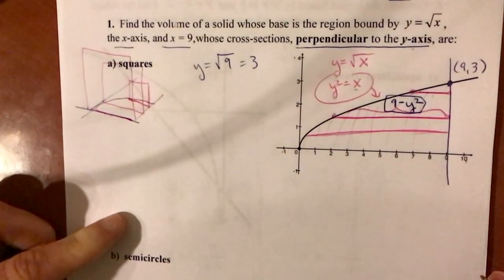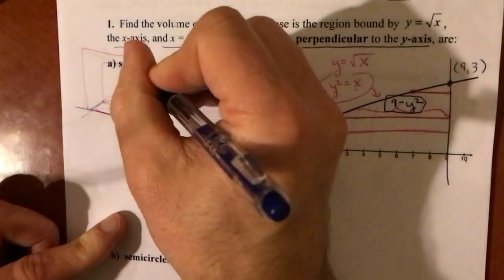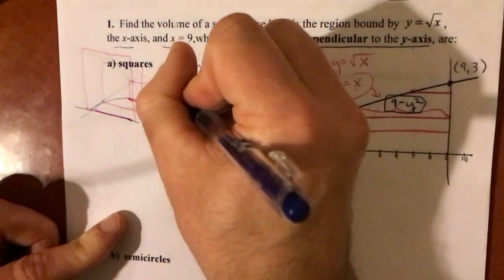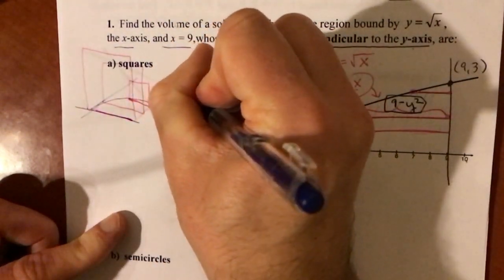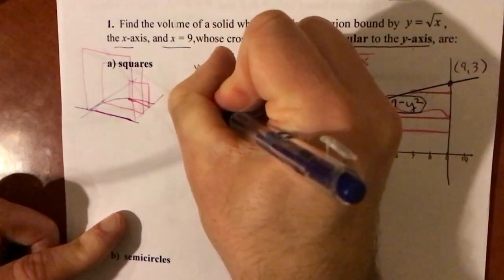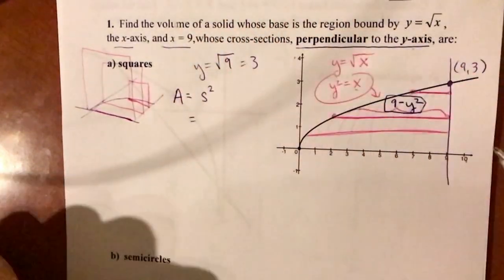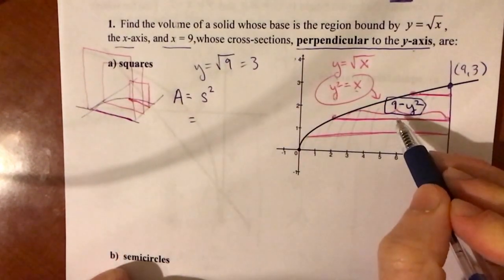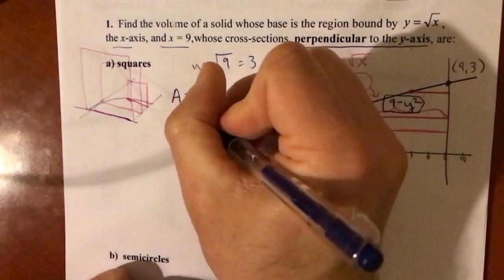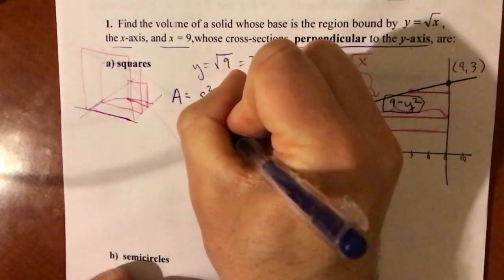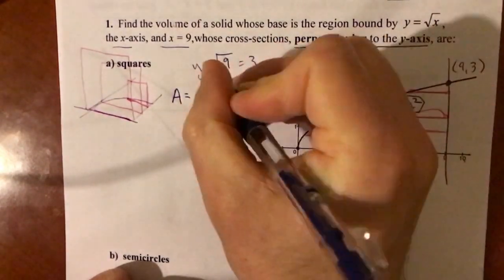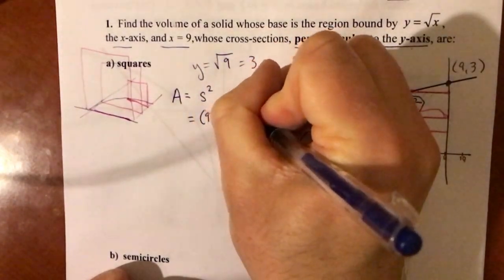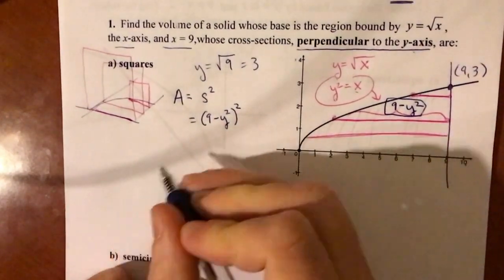But the big idea, remember, is that whatever cross section you're dealing with, you just need to describe its area. The area of a square is always side squared. What is the side of each one of these squares? That's that horizontal distance. So for each one of these squares, the area is 9 minus y squared, squared, because that represents the side.